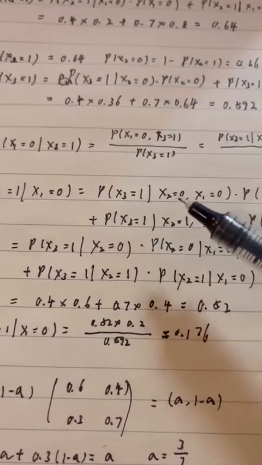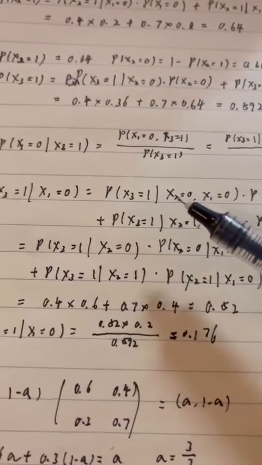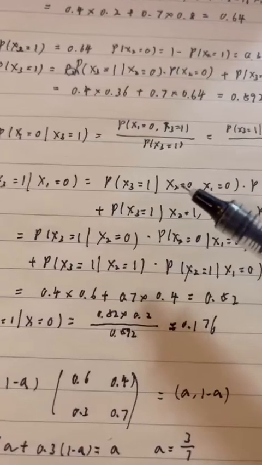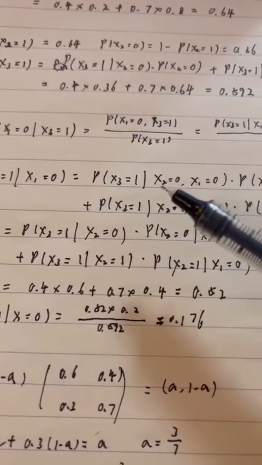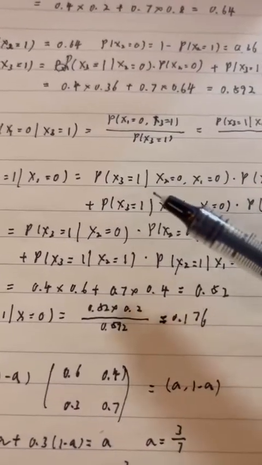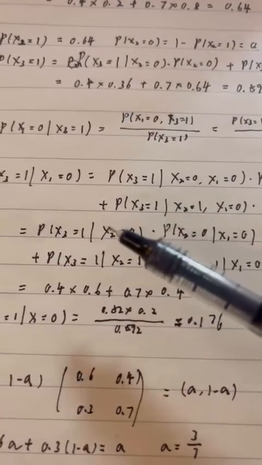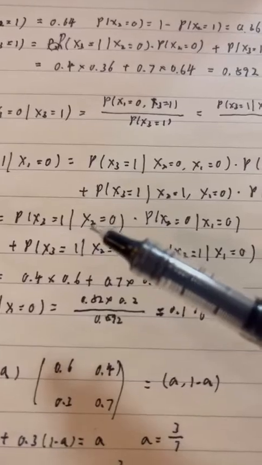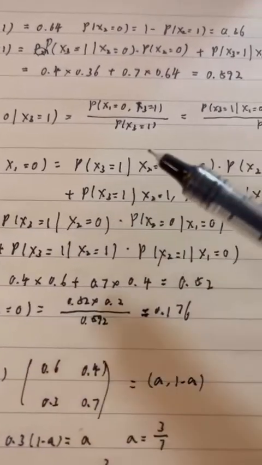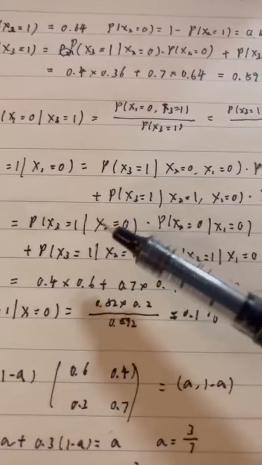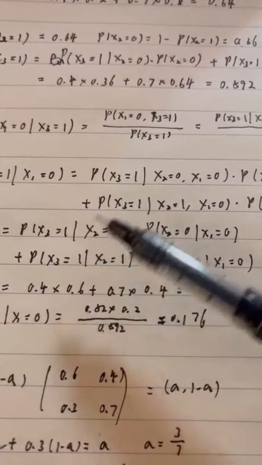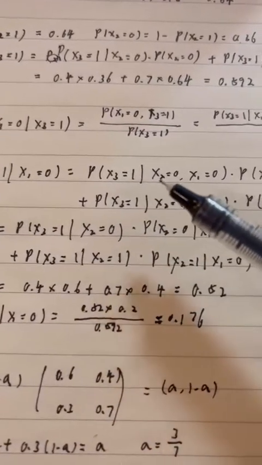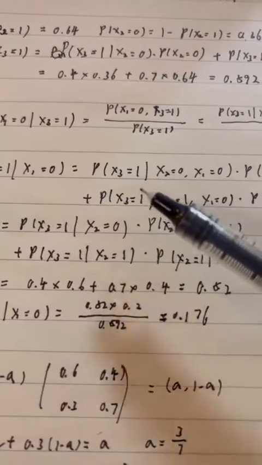But actually, it's a Markov chain, I think, but we haven't learned the definition of it. We know that x3 is only relevant to the x2 status. It's not relevant to the x1 status, which means only x2 determines x3's result.